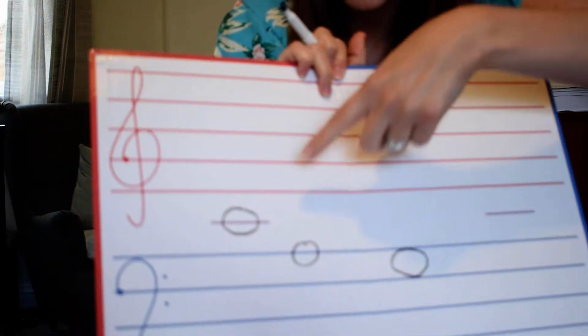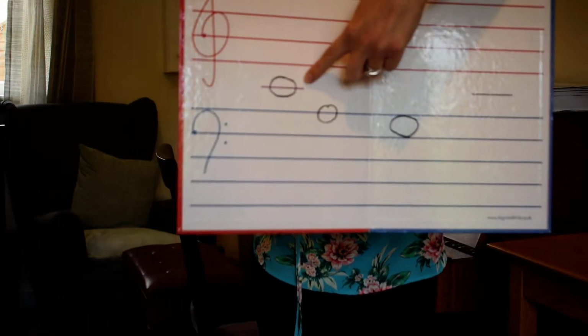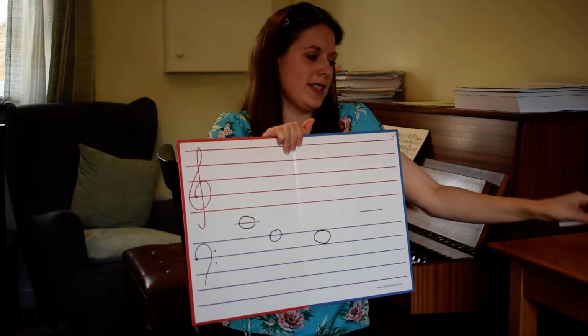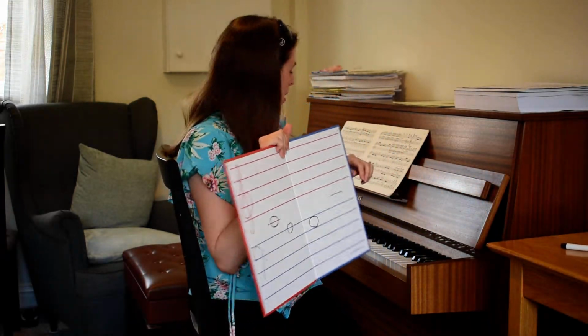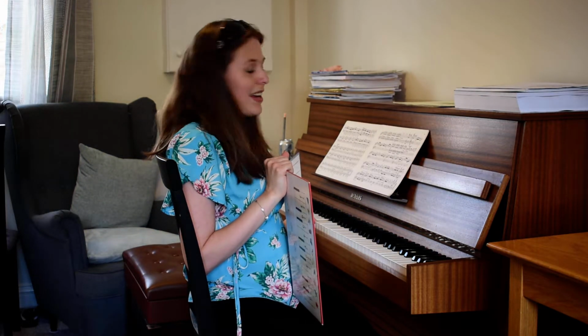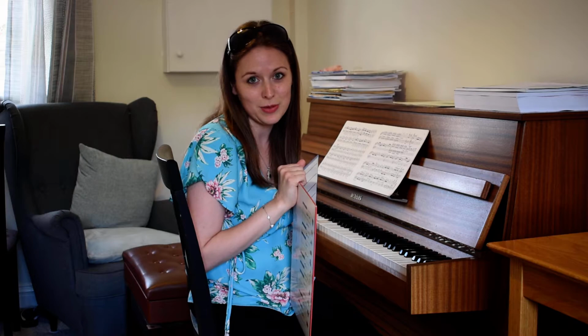Okay, so hopefully you can see this one here, which I've just drawn. Now this one here is what we call middle C. And middle C, particularly on the piano, is kind of the starting point for everything. So on the piano, this note that I'm playing here is middle C, and it's called that because it's basically the middle note of the piano.